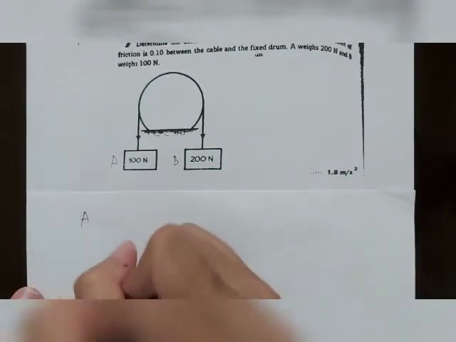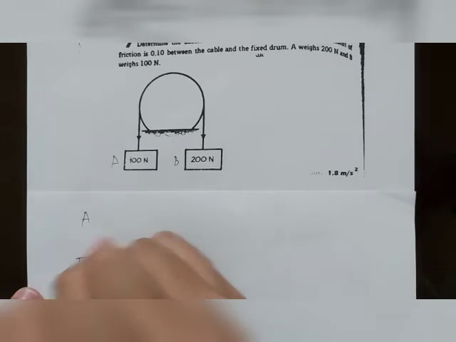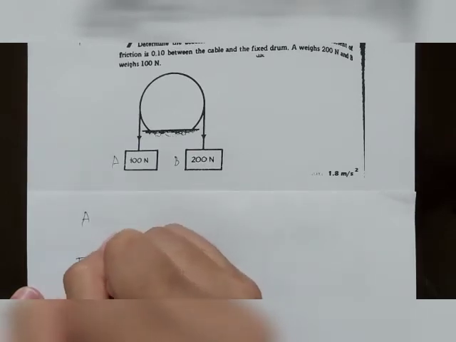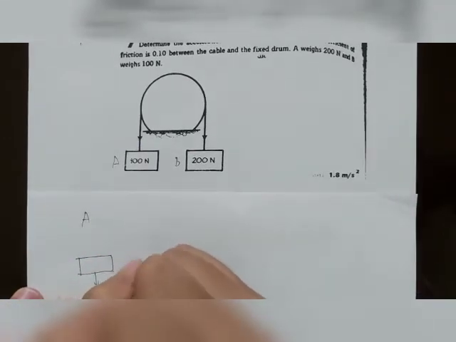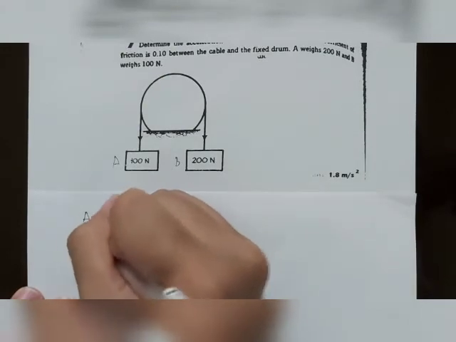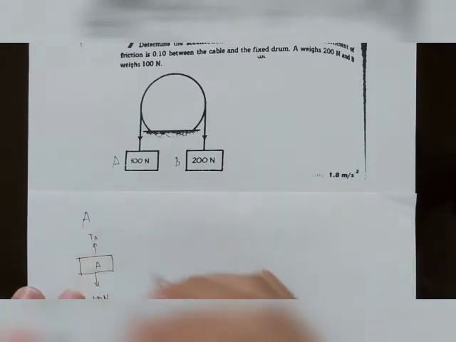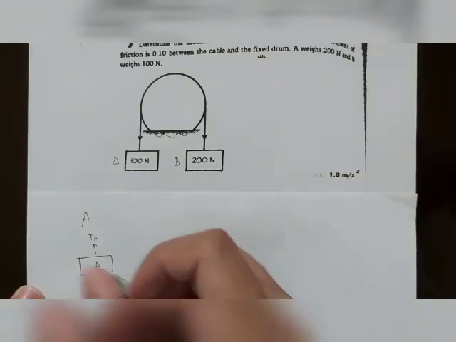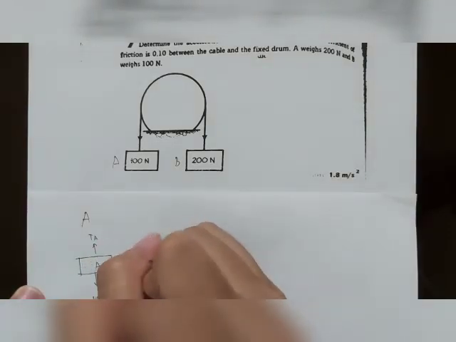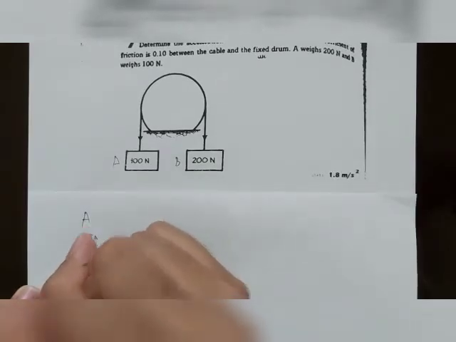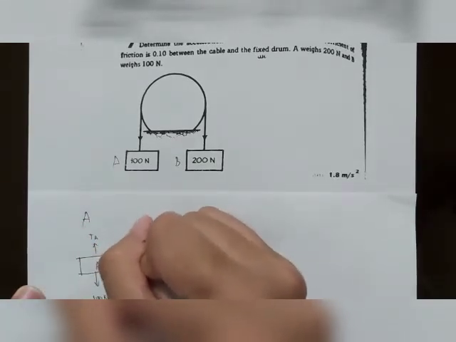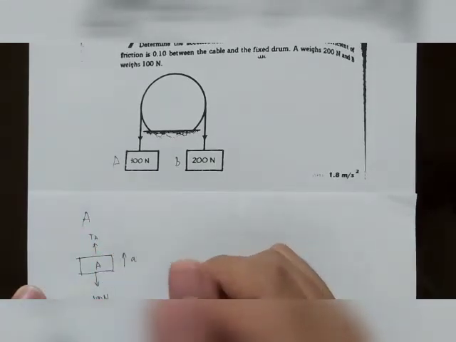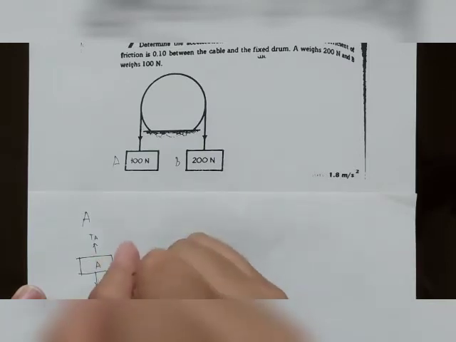So, in block A, weight natin is 100 Newton. Then, we have the tension A. Assume natin, yung acceleration natin dito sa block A is pataas. So, ang WA over G natin again is pababa.